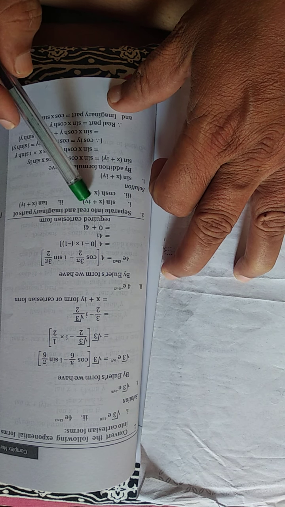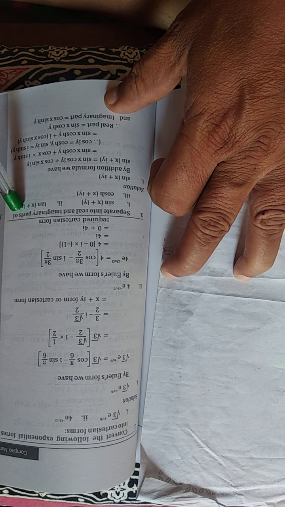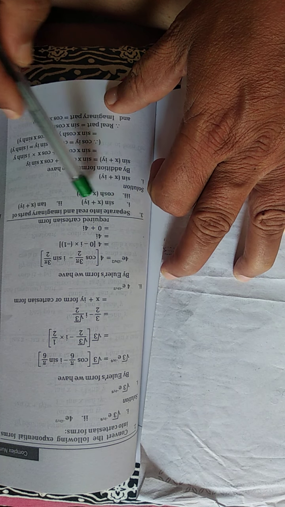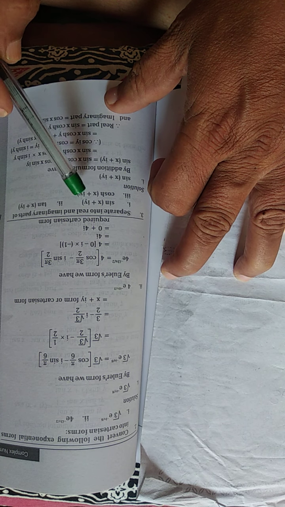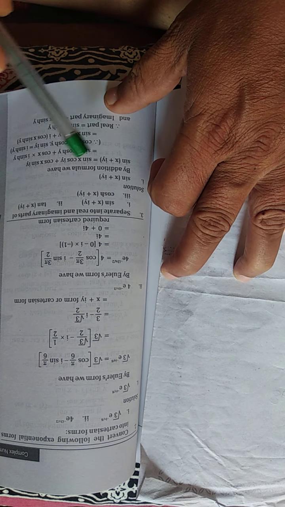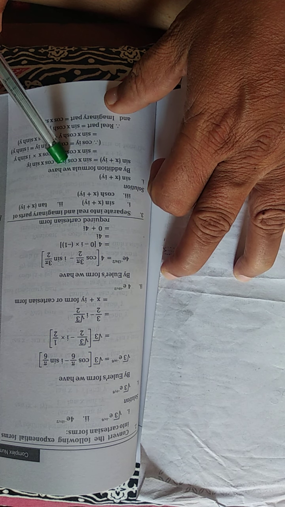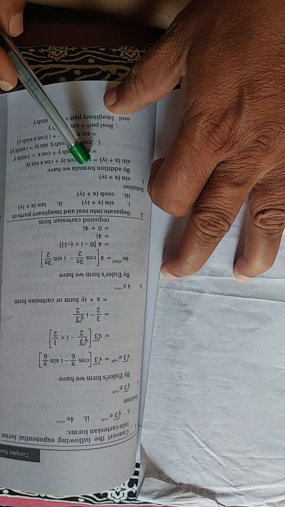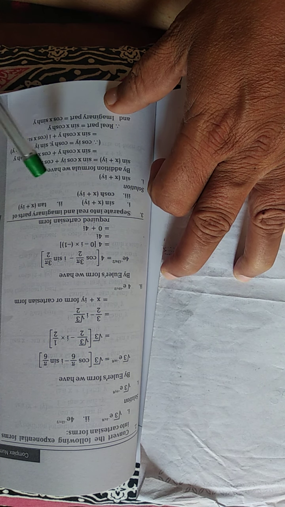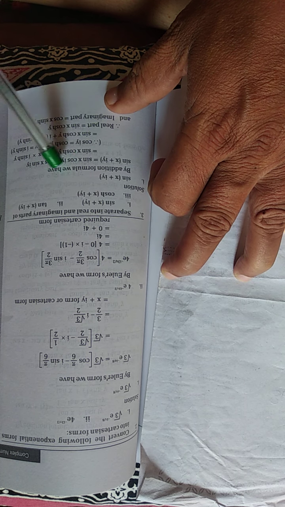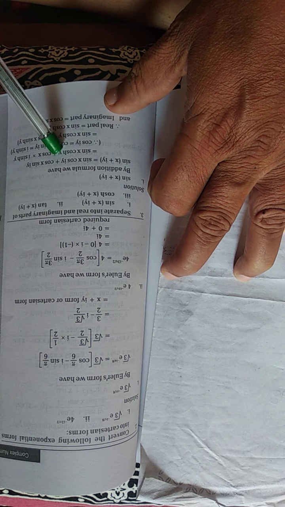The next type of examples can be asked like this. Separate into real and imaginary parts. So sin of x plus iy, tan of x plus iy, cos hyperbolic x plus iy. For sin alpha plus beta, you can use the addition formula: sin alpha plus beta is sin alpha cos beta plus cos alpha sin beta, like that. So, alpha is x, beta is iy.